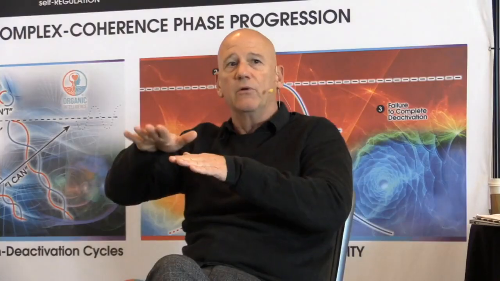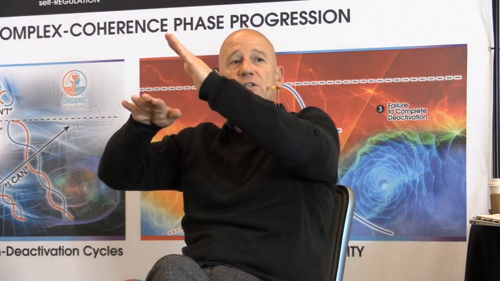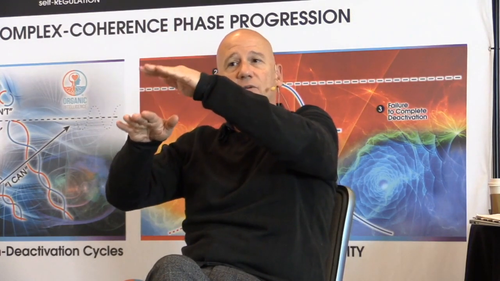So the way that works is on the inhale, a brake is let off. It's called the vagal brake. The brake is let off so the heart rate increases. And then on the exhale, the brake goes back on, and the heart rate decreases. It goes up and down just like that. And that up and down is another form of oscillation.